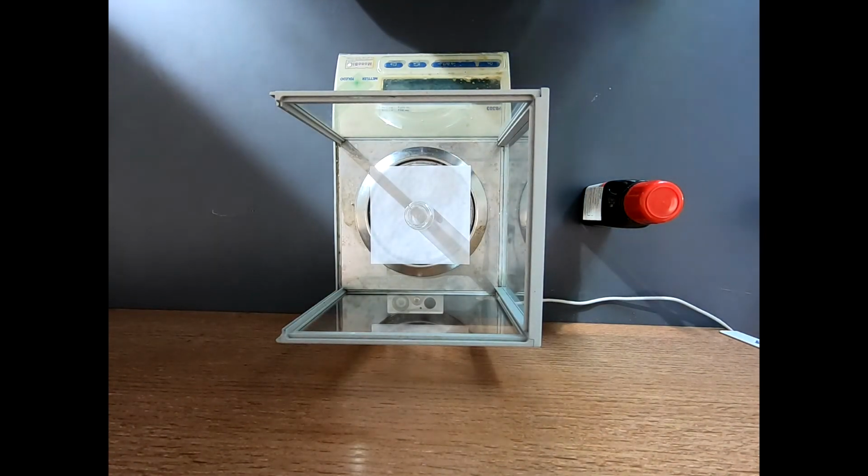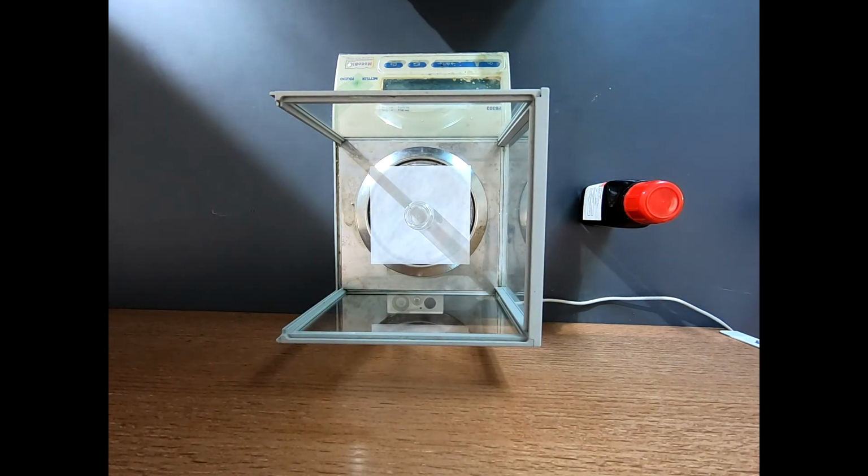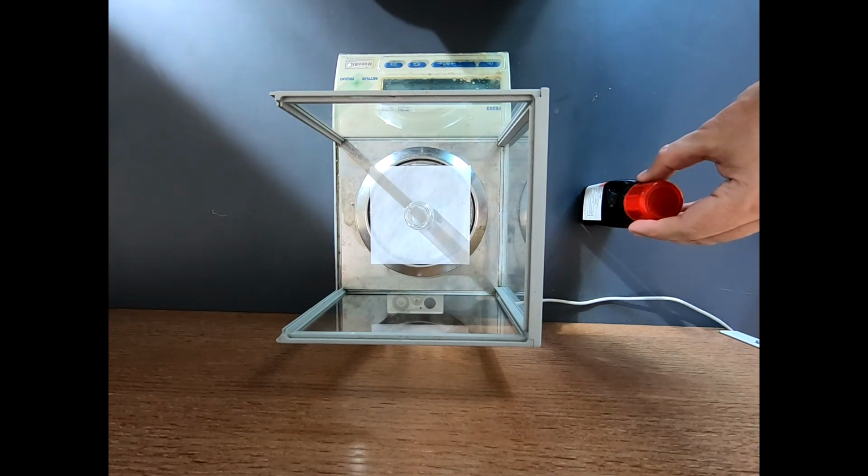Okay, well, here we are at the balance, and I apologize for the light. It is earlier morning, and we're getting some shadows off of the sunlight coming in from the window.